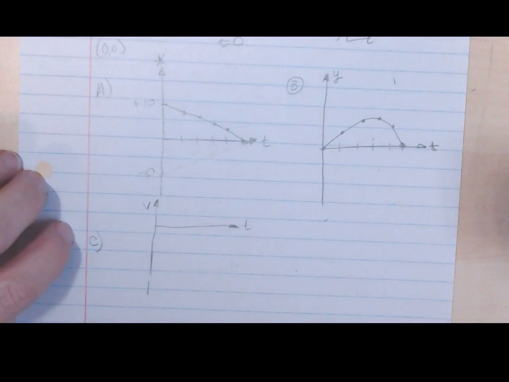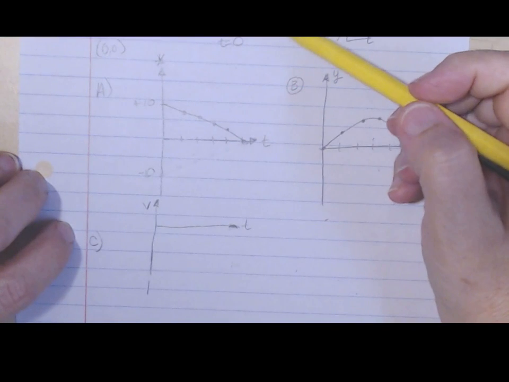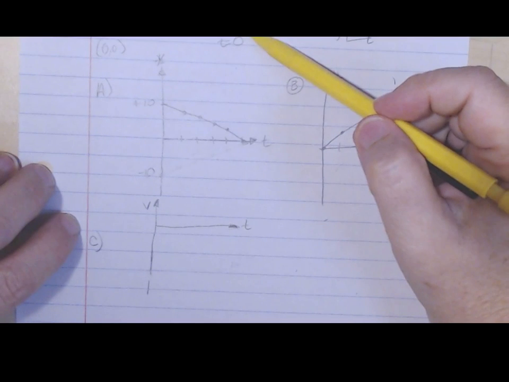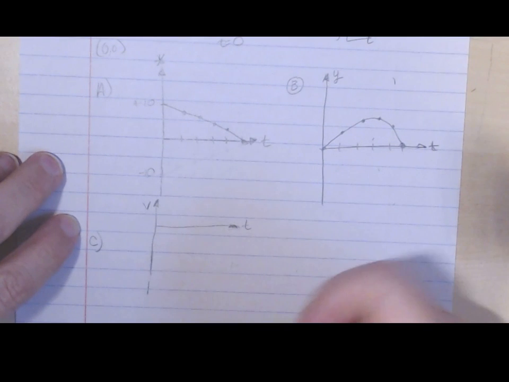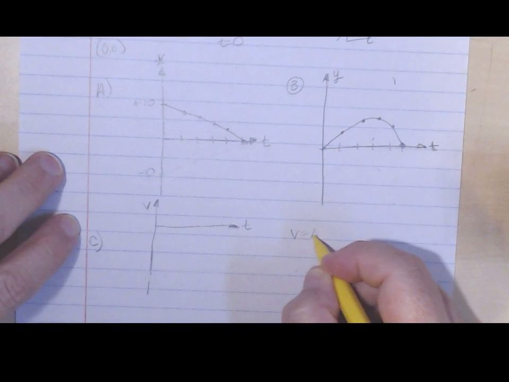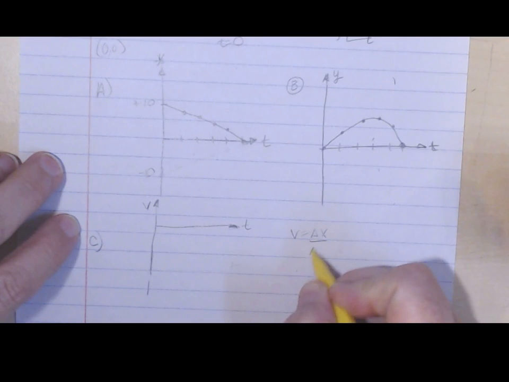So what's my velocity going to be at time 0? Need to look at the chart here, make sure I'm reading something correctly. Okay. Alright, well, remember that velocity basically equals the change in position over the change in time.